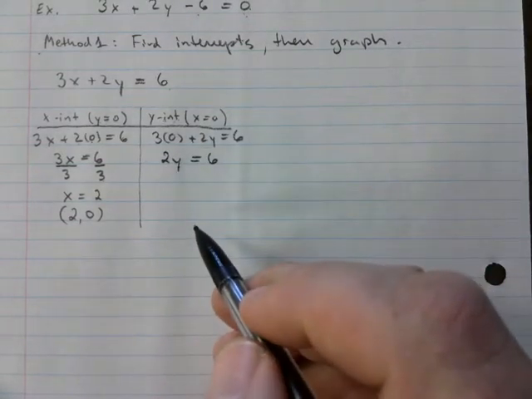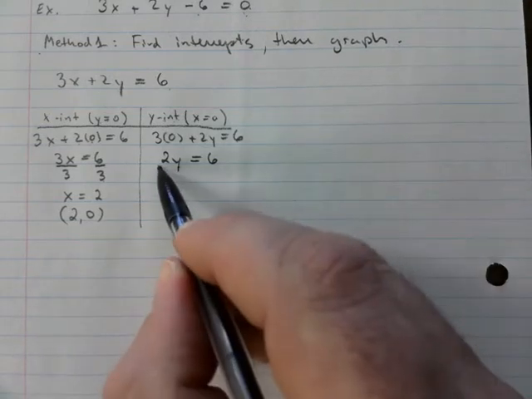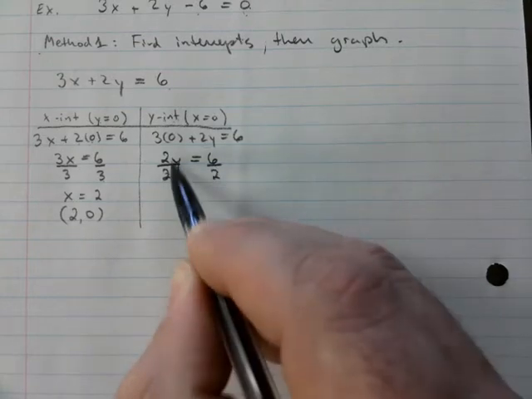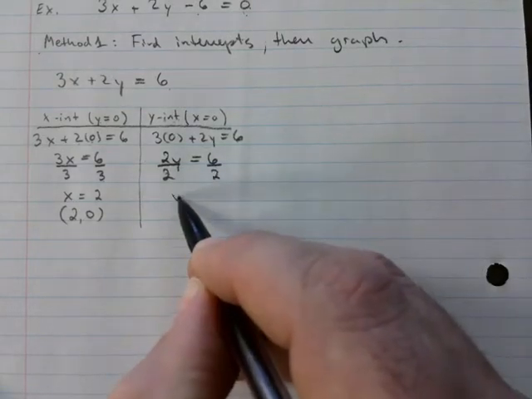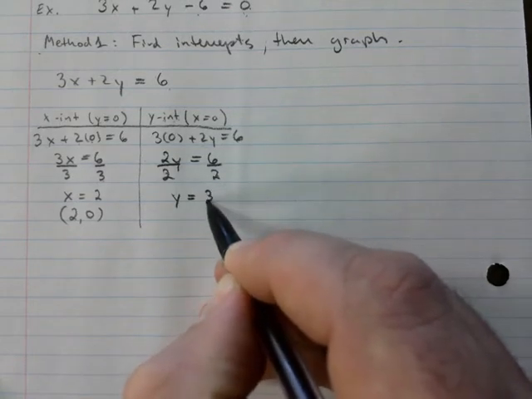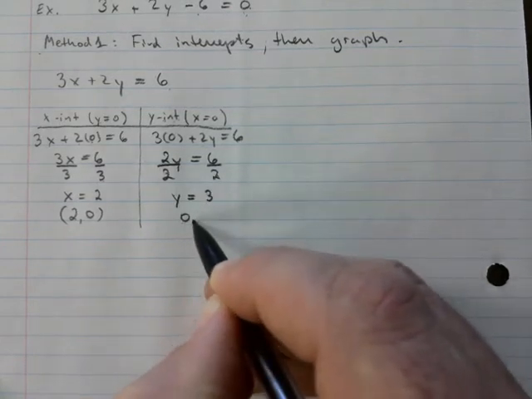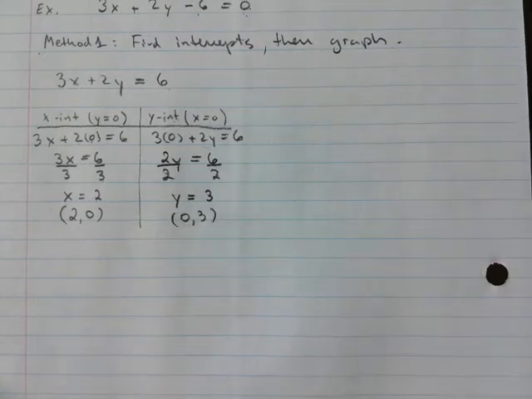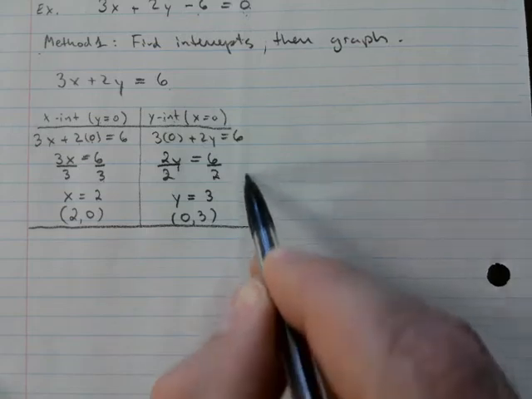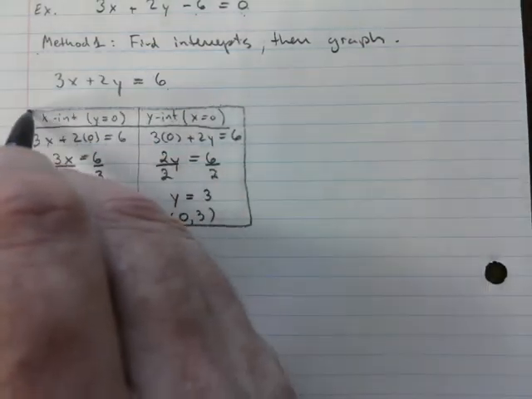And I picked these numbers. They're going to be nice and round numbers for this example, but it won't always be the case. We divide both sides by 2 because we want to isolate y, right? Y is equal to 3, right? That's 0, 3. And you found your y-intercept. And then I boxed that in. And down the road, you'll see why I'm doing this.